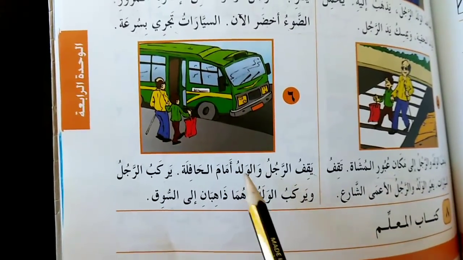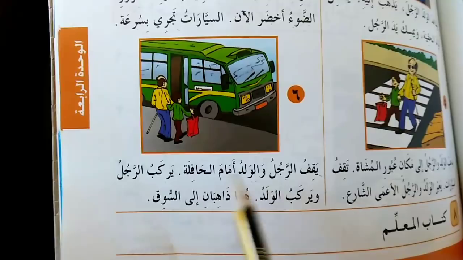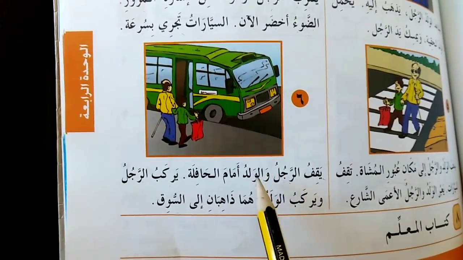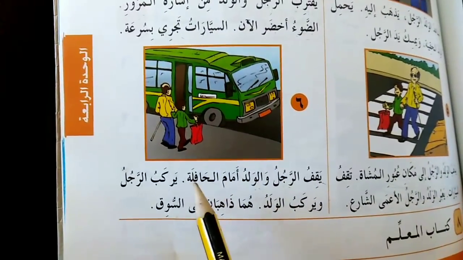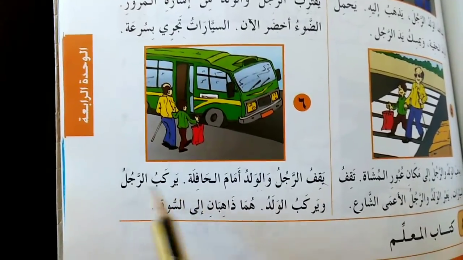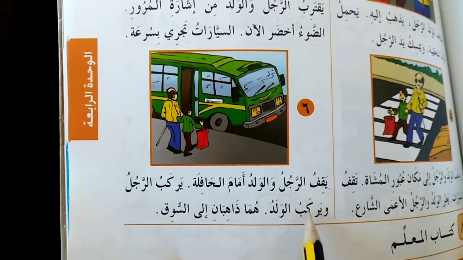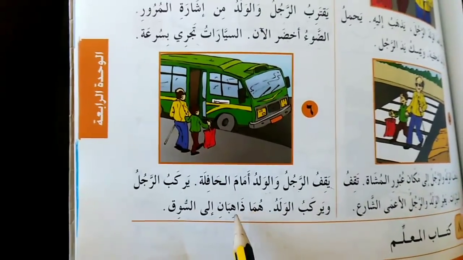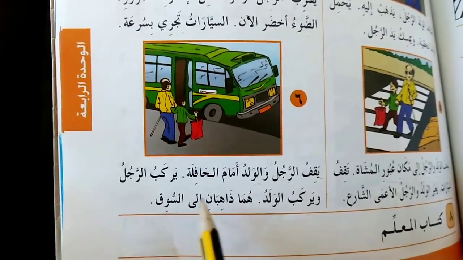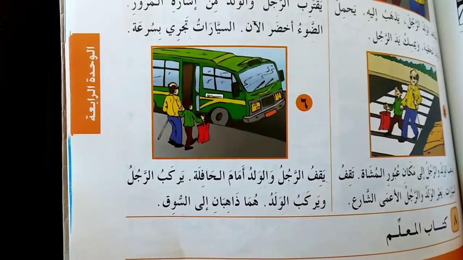يقف الرجل وولد أمام الحافلة, which means the man and the boy are standing in front of the bus. يركب الرجل ويركب الولد, so the man is riding and the boy is riding. هما ذاهبان إلى السوق, so they both are going to the market.